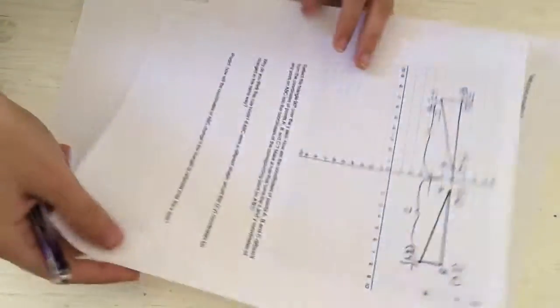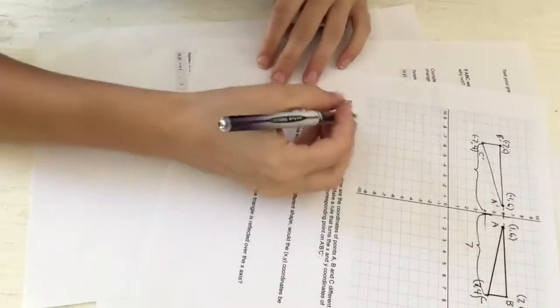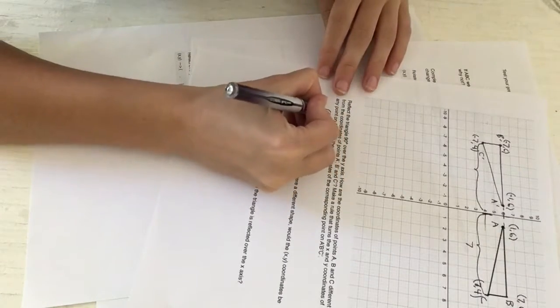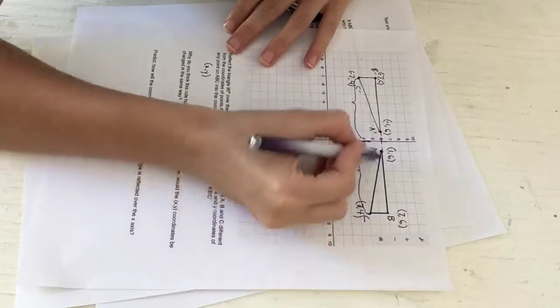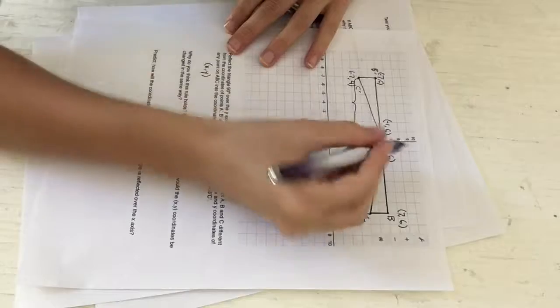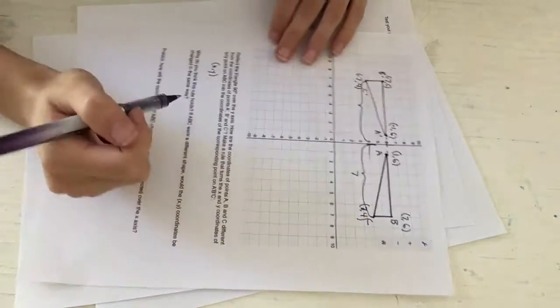Okay. So now I'm going to write a rule for it. I'm going to do it in the same way I did my translations rule. So (x, y): any point on this original image I'm going to represent with (x, y). It's just some point here on this original, right, we're going to call (x, y).